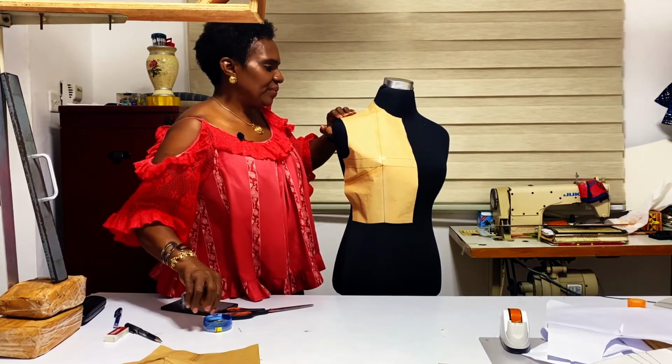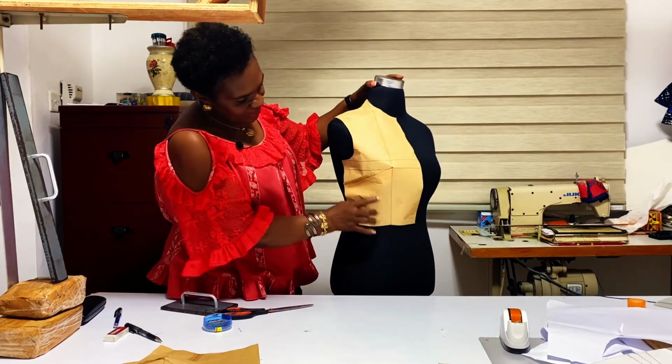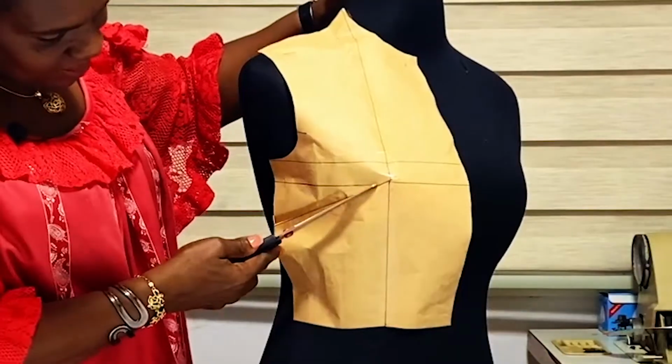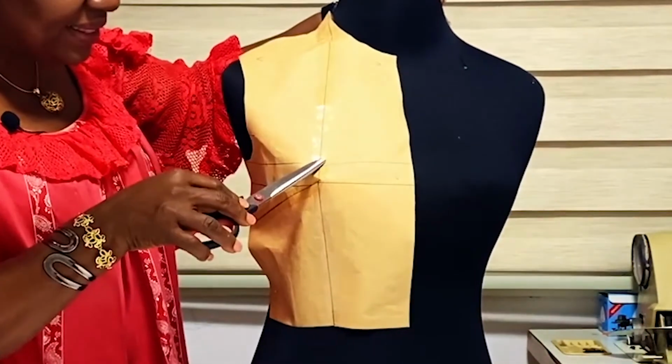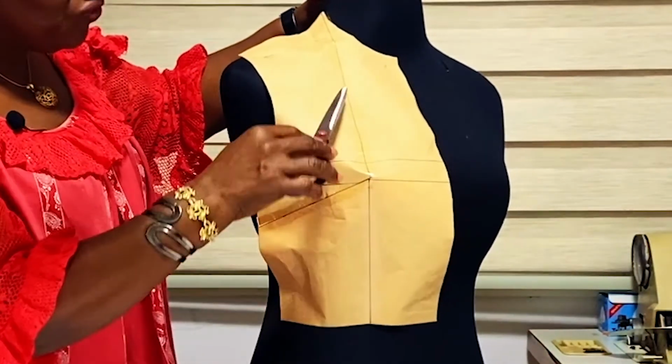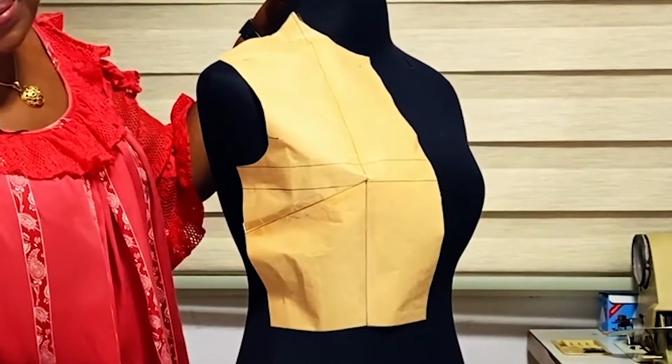So there you have it. You can see the style line at the side. The side dart is actually a combination of the bust dart and the waist dart. We've moved both darts to the side. So that is where we are today.